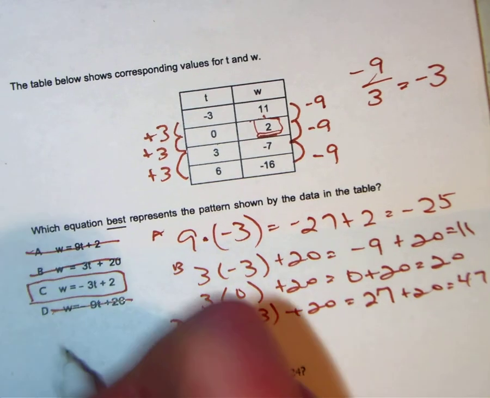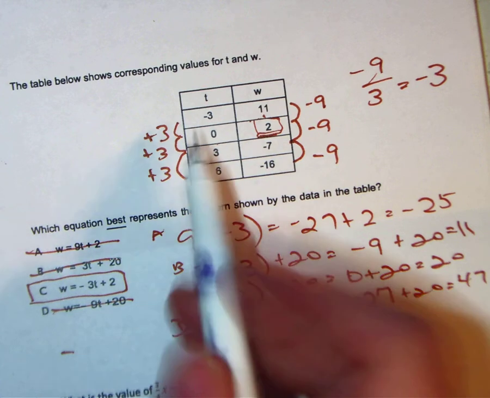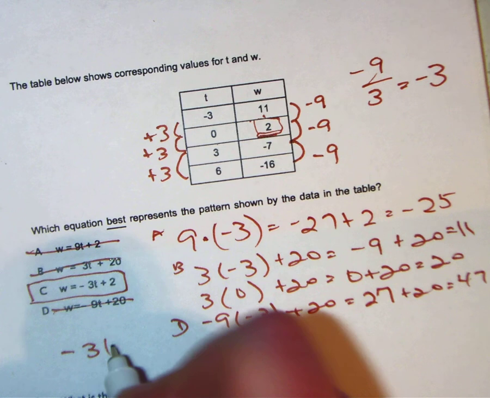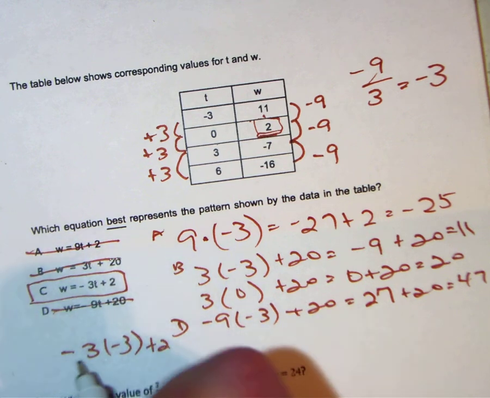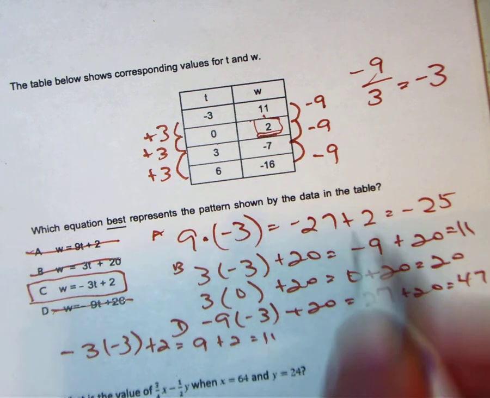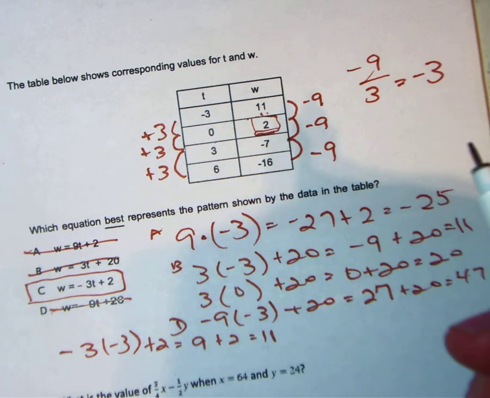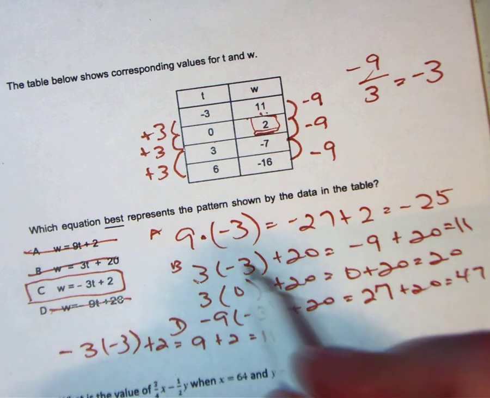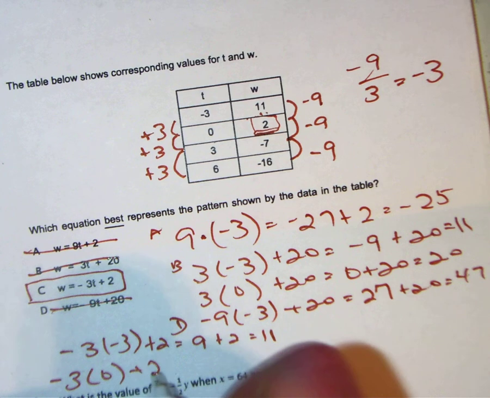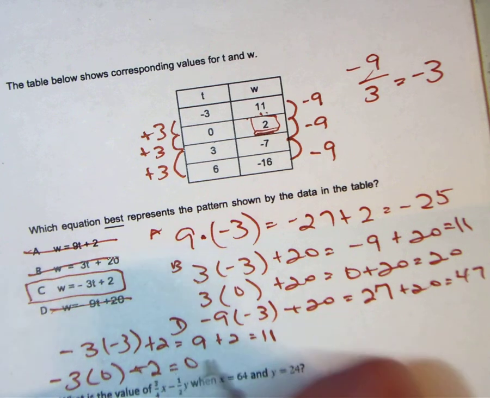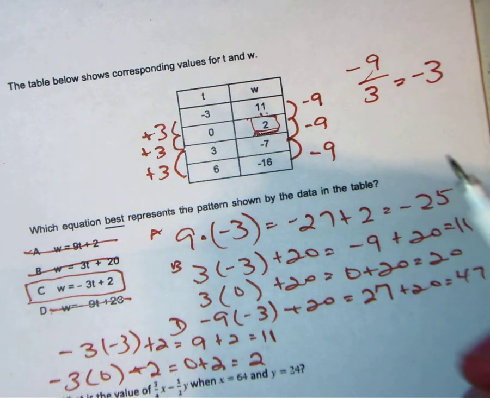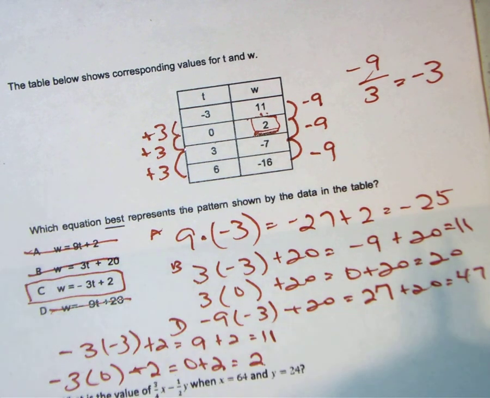Okay, so let's see. If t is -3, then you would have -3 times -3 would be a +9 plus 2, which would be 11. This 11 and this 11 do match. Now let's double check and make sure the 0 also works. So -3 times 0 plus 2, -3 times 0 equals 0, plus 2 equals 2, and that one also works. So sure enough, your answer is C. That one checks out all around.